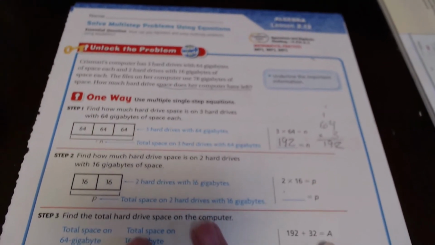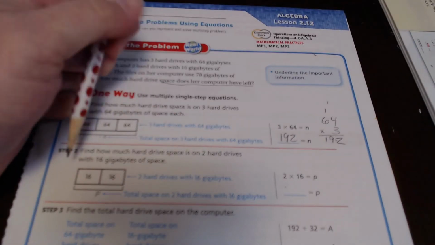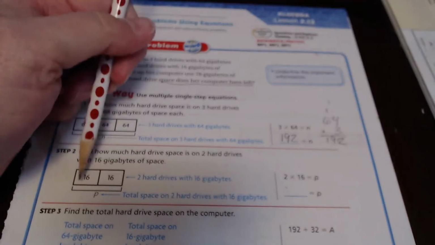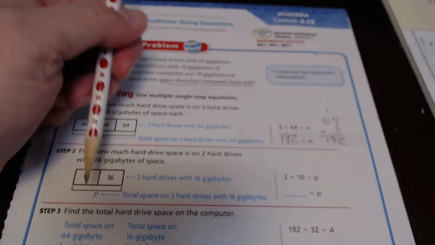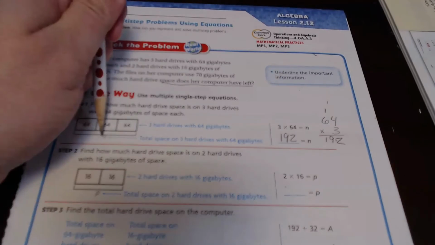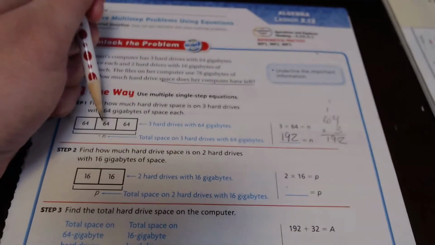Now we need to go down here and find out how much space is on 2 hard drives with 16 gigabytes. So once again, we have 16, 16, and this time they chose P. You could use X, Y. You don't want to use N because you used N up here. And I can guarantee these two numbers are not going to be the same.